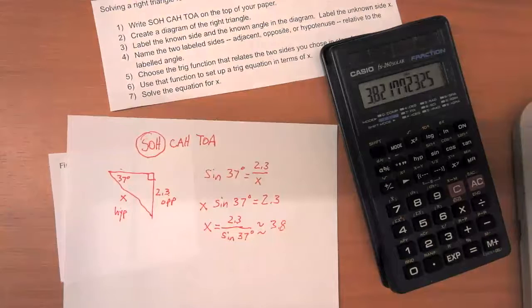Okay, so that was 5 different examples where we were given one side and one angle of a right triangle and then solved for another side. So give that IXL a shot where you're going through these problems yourself. Go through these same steps, use your piece of scrap paper, write down that SOHCAHTOA every single time.